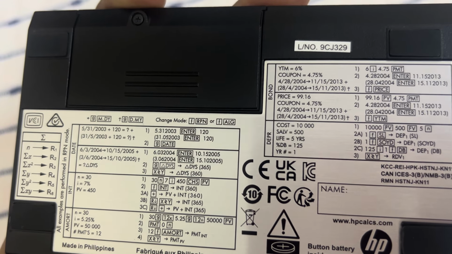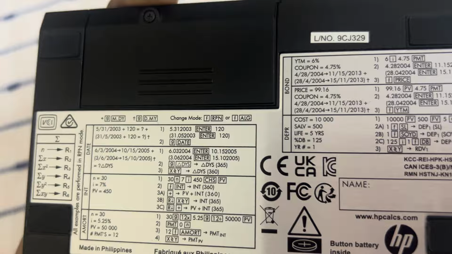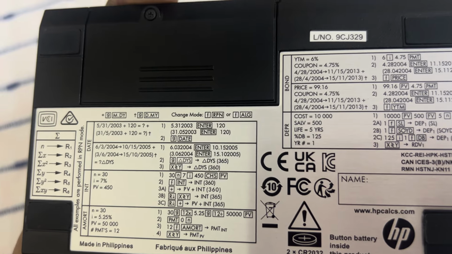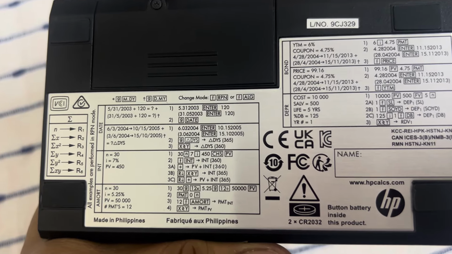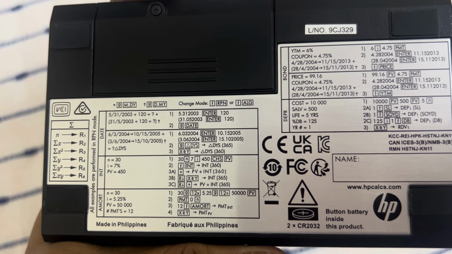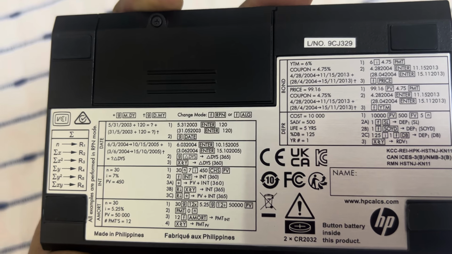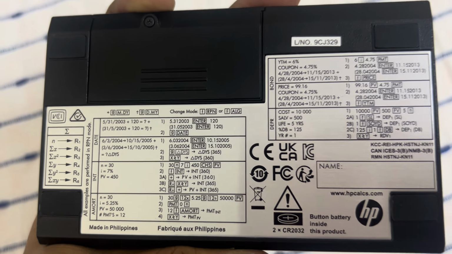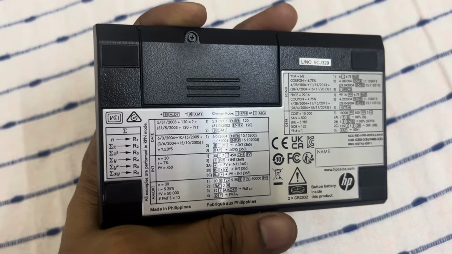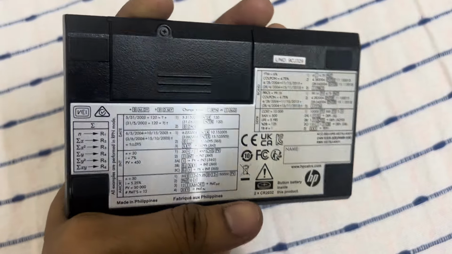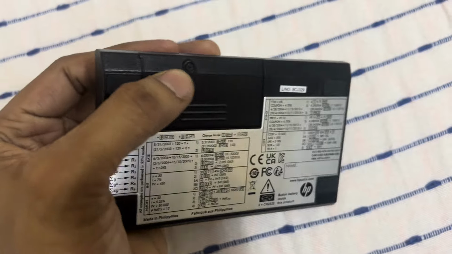It has formulas to calculate bonds, dates, like finding the day of any date, and we can see amortization, interest, simple interest calculations, depreciation, and statistics. It has new features too; usually HP 12C calculators don't have a screw, but the recent update has a screw at the back.